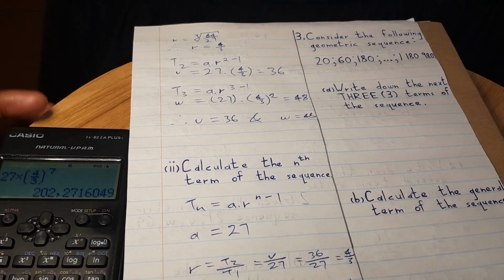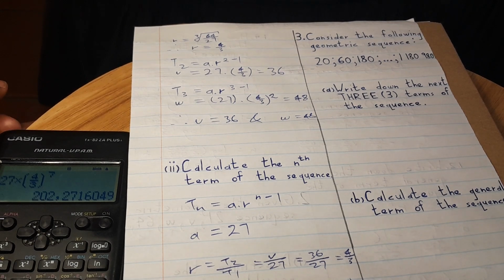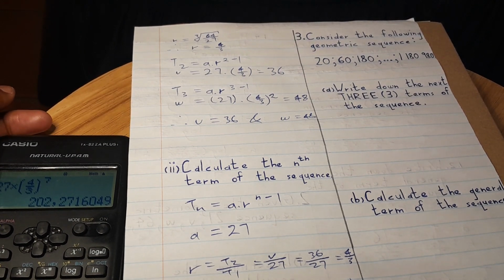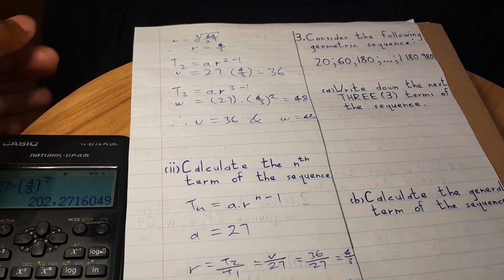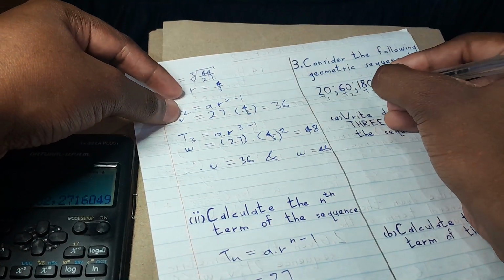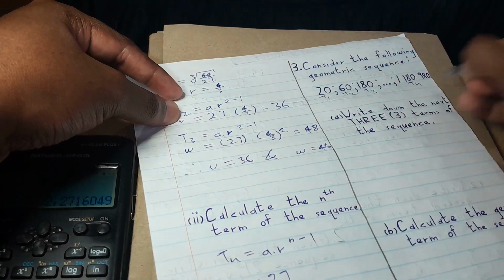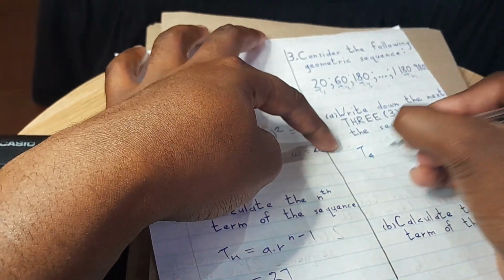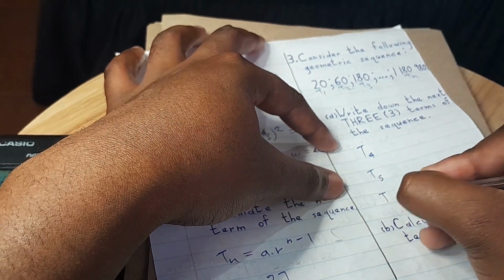Okay. Number 3 reads, consider the following geometric sequence. We have 20, then 60, then 180, then other terms in between, and the last term that we are given is 1,180,980, right? And then A states, write down the next 3 terms of the sequence. So first we have to label T1, T2, T3, others in between, and then Tn. So we need T4, T5, T6.